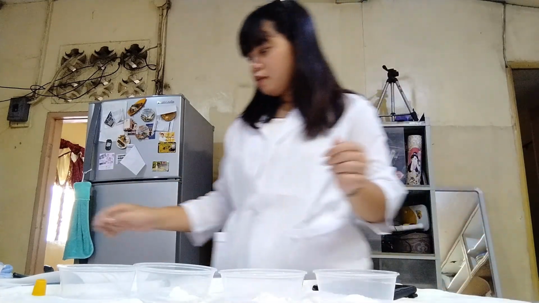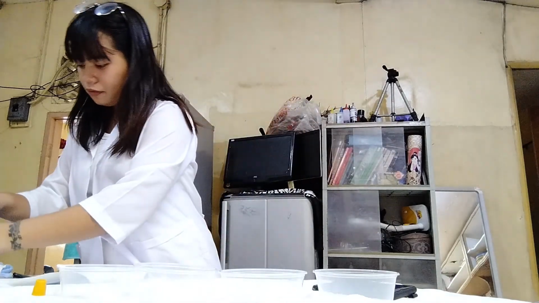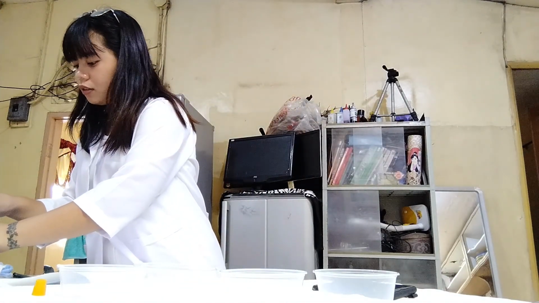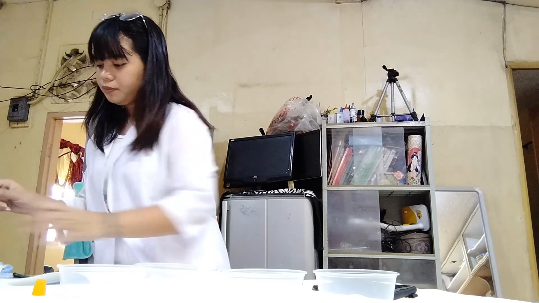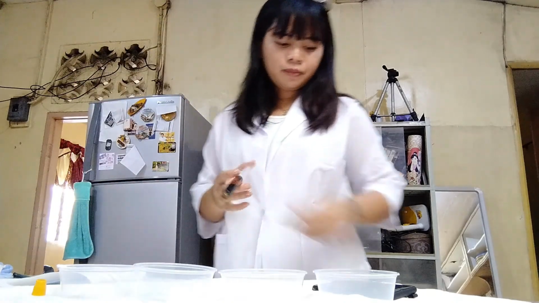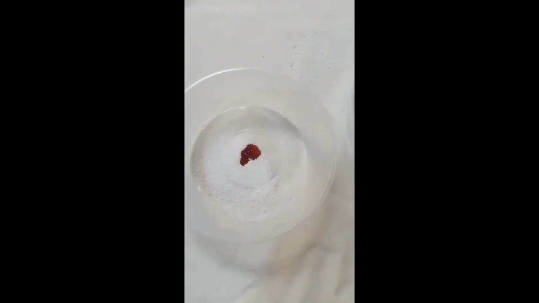So we will add 2 drops of iodine. So 2 drops of iodine into our sugar, our cornstarch, and also our baking soda. And lastly, in our salt, and observe what will happen next.